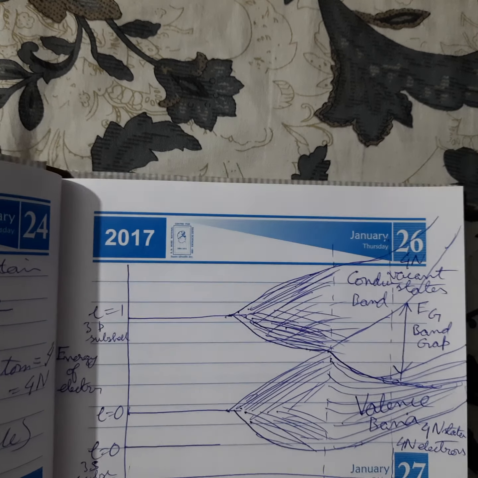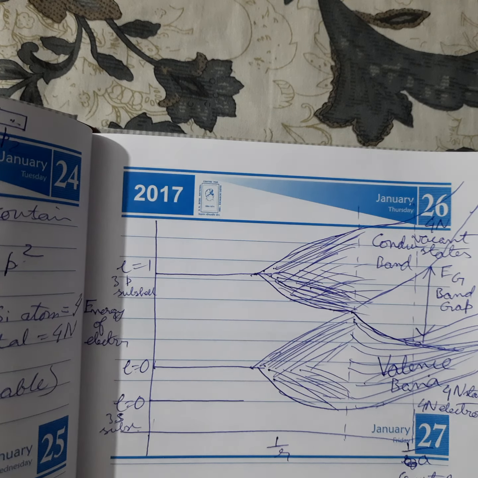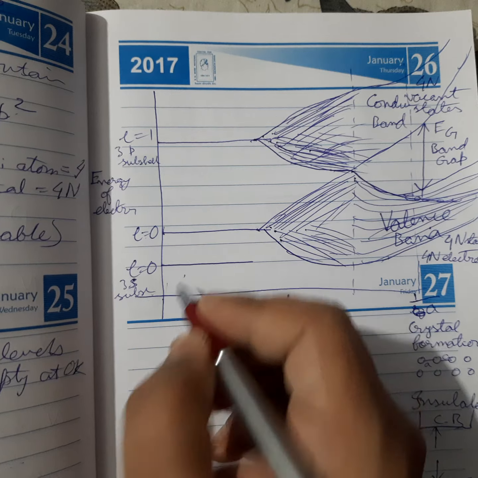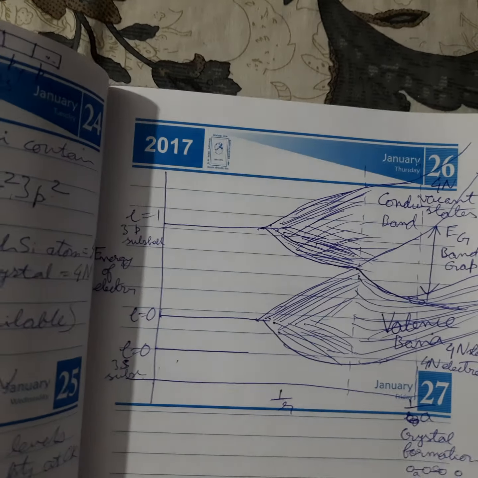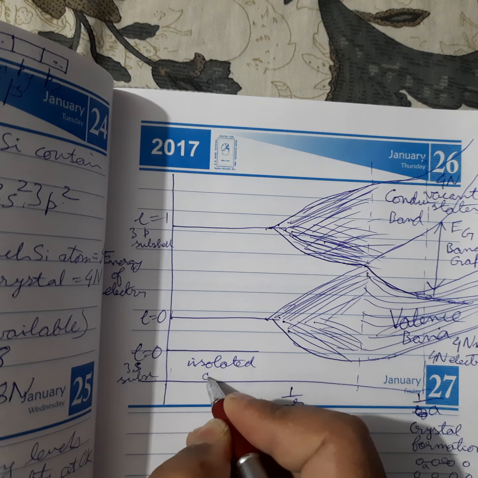And now what will happen? This is the isolated atom. Now what will happen?